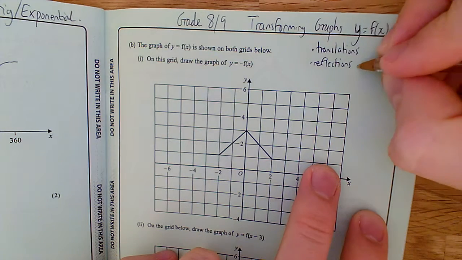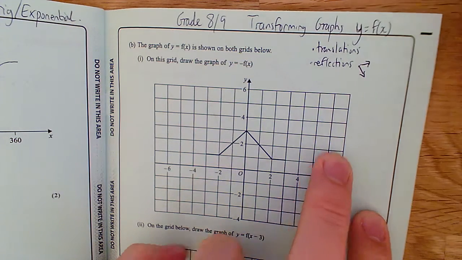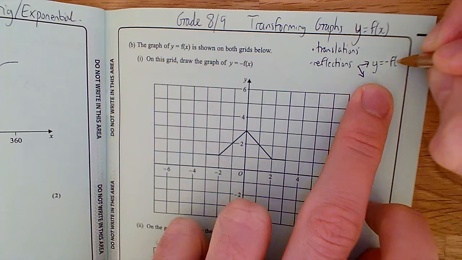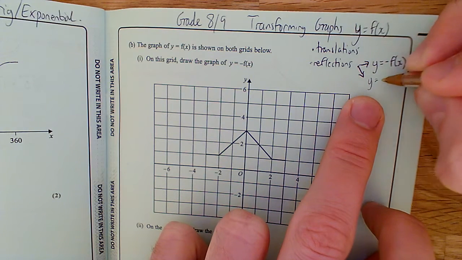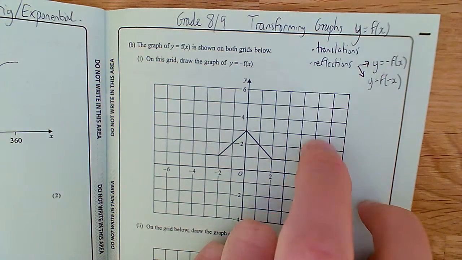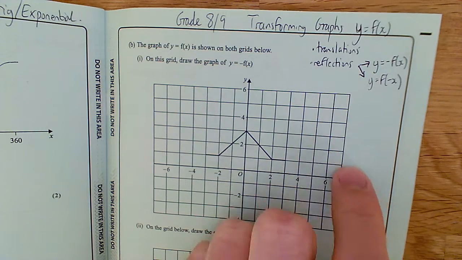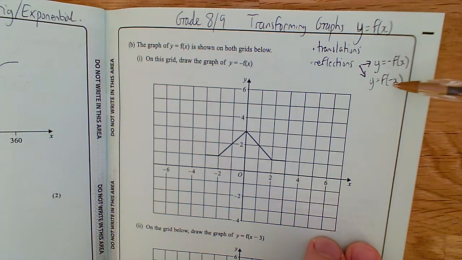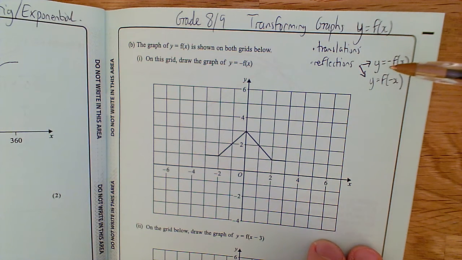So if I just talk a bit about reflection here. When you have a reflection, you will either have y equals minus f of x or y equals f of minus x. Now with reflections, there's only two types. There's reflection in the x-axis and reflection in the y-axis. So you just have to remember which one of these is a reflection in the x-axis and which one is a reflection in the y-axis.